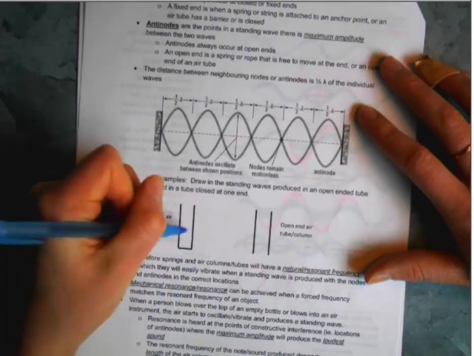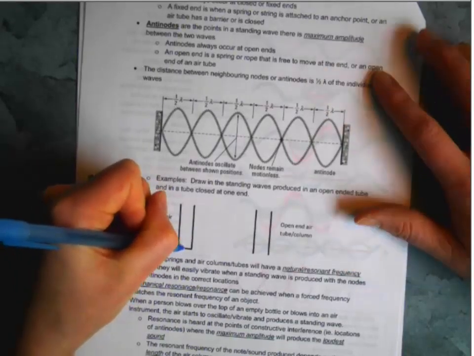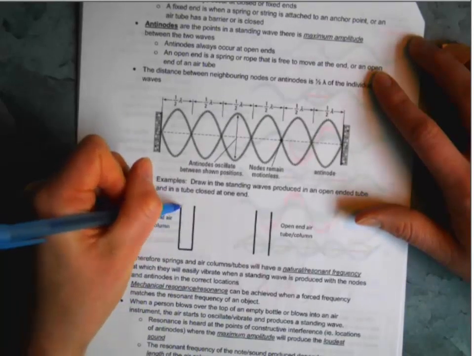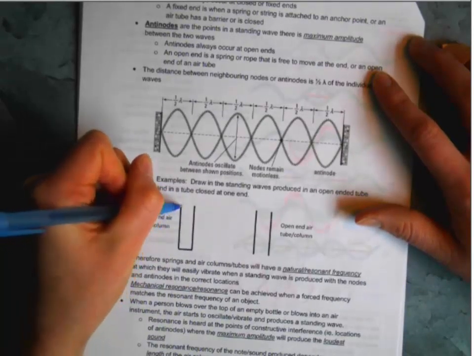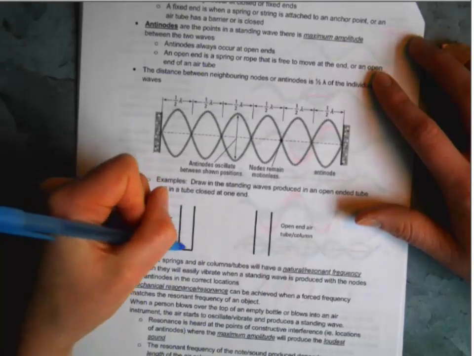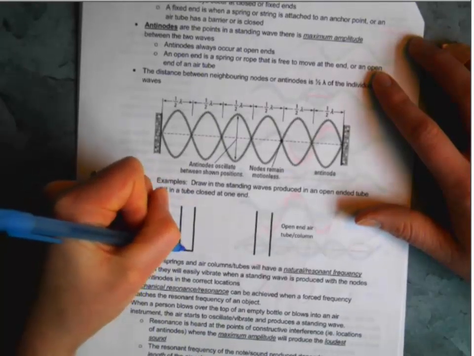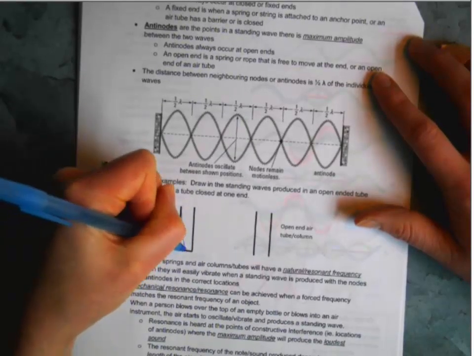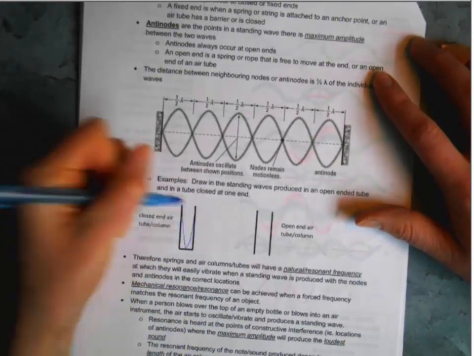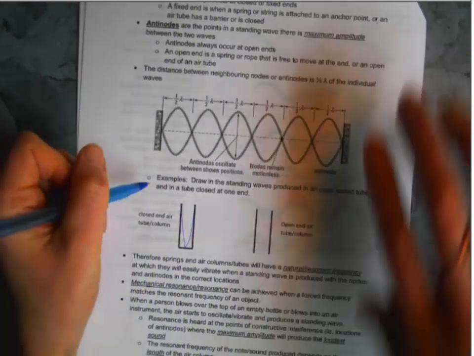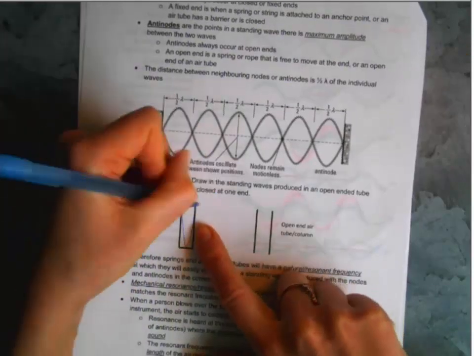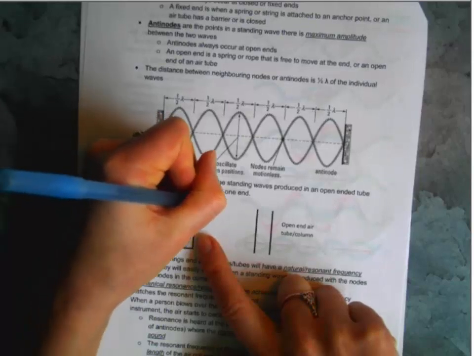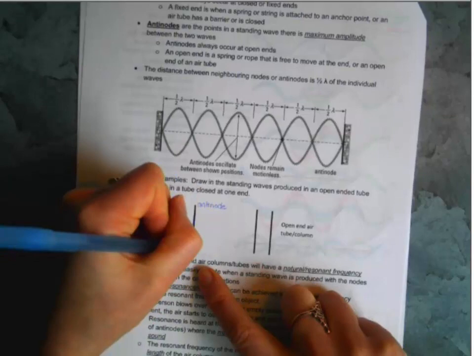So we always want to start with a node at equilibrium, which would be halfway between the two maximums. So right here. And then remember, we said the antinode always happens at the open end. So basically that means that at the open end here, we're going to see the maximum amplitude of the wave. And so it's going to go kind of like this. So it's going to curve out, and that's going to be your maximum amplitude here. So this end would be the antinode, and this end here is going to be the node.